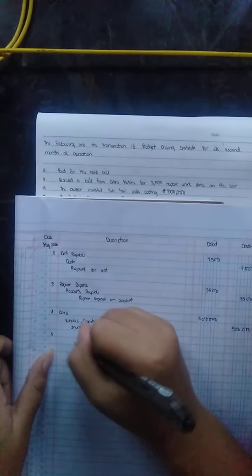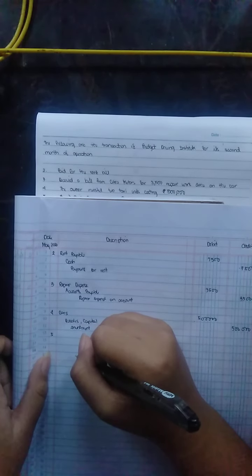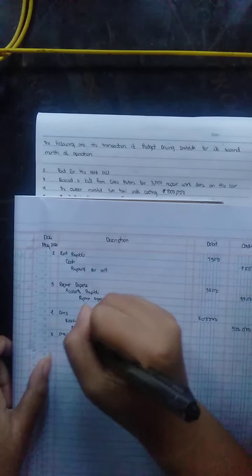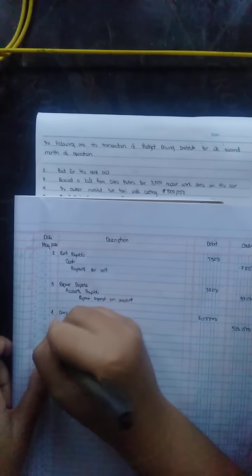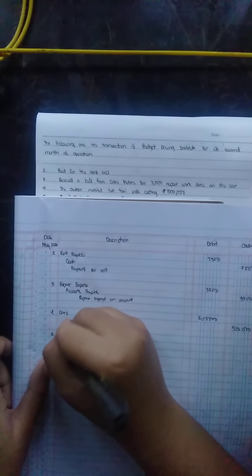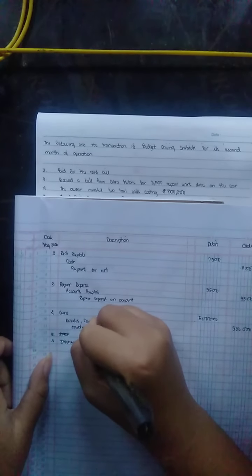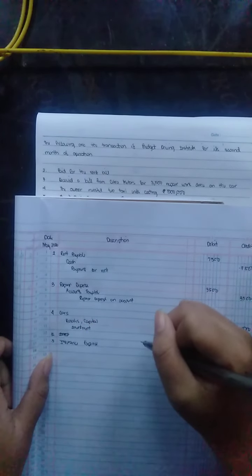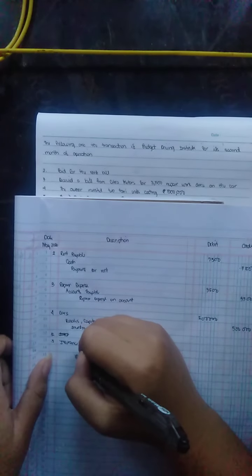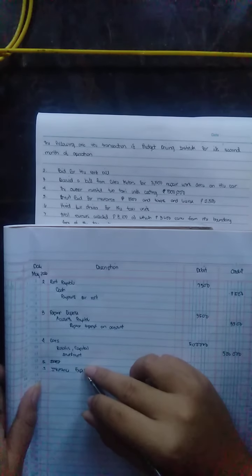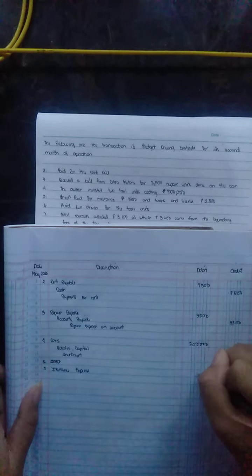Next is, May 5, paid for the insurance for 1,500 and taxes and license for 2,500. So, May 5. Bali tatlo yung entry natin dito. Insurance expense na 1,500.